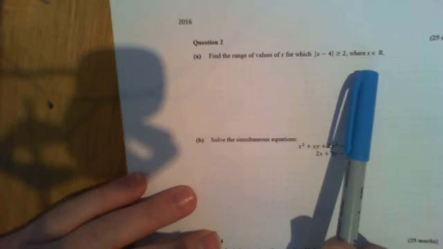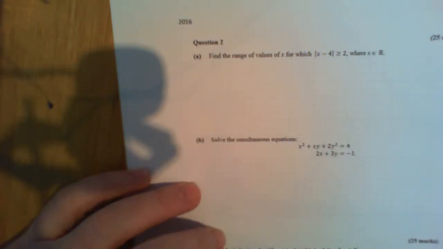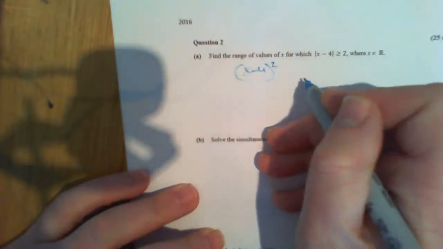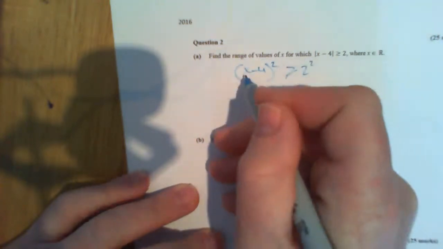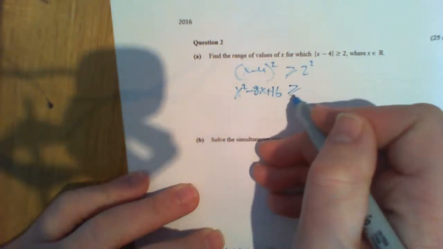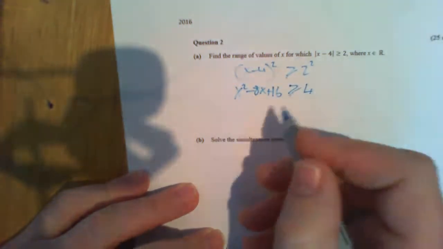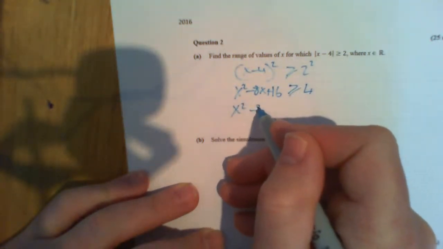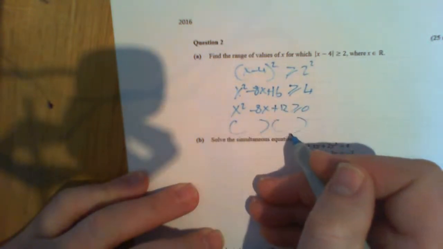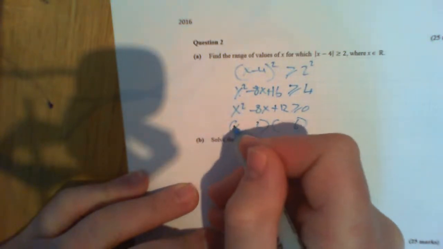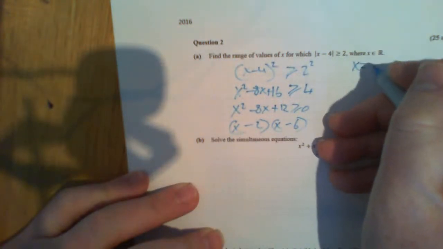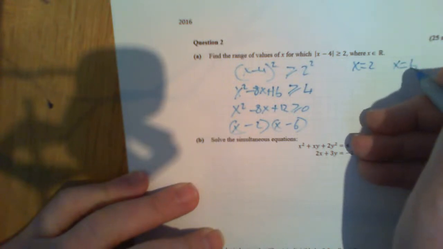Okay, so let's have a look at it. Squaring both sides. So that's going to be x minus 4 to be squared greater than or equal to 2 to be squared. Square the left, square the right, multiply them together and double it. Bring that over. That's going to be x squared minus 8x plus 12. 6 and 2, it looks like. And we need 2 negatives. So we have x equal to 2 and x equal to 6.